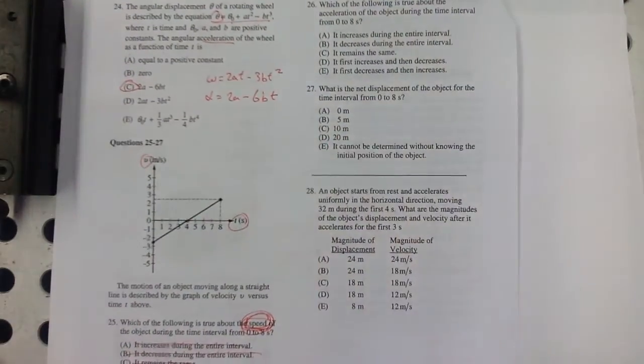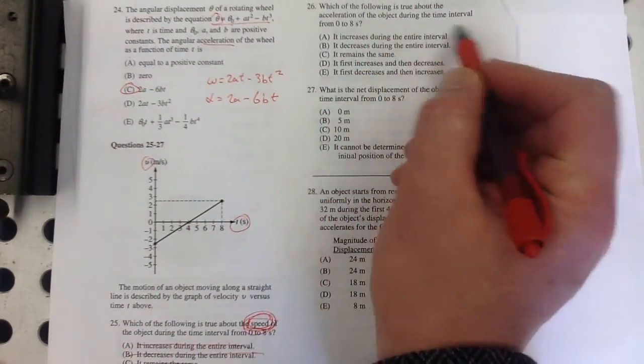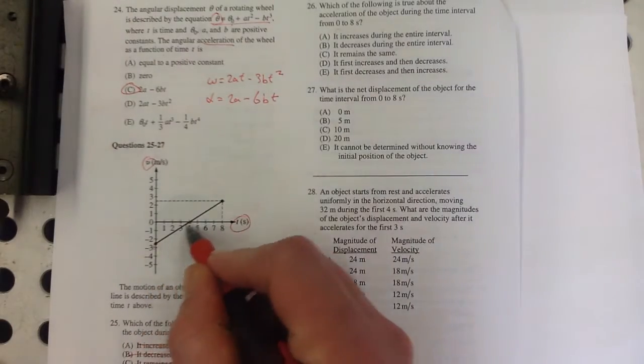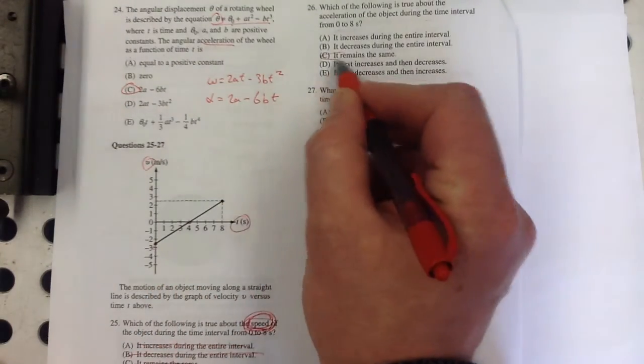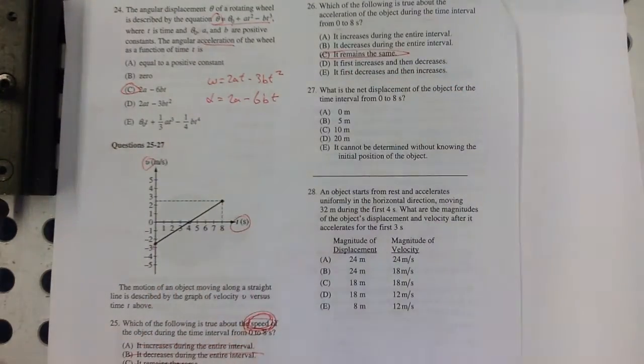Which of the following is true about the acceleration of the object during the time interval? Well, the acceleration is just the slope of this. So it's the constant slope of that line.